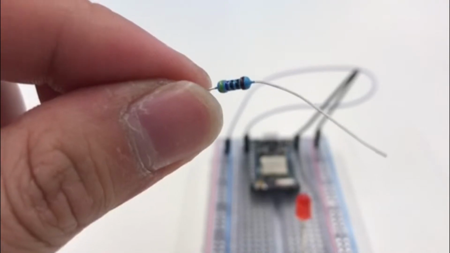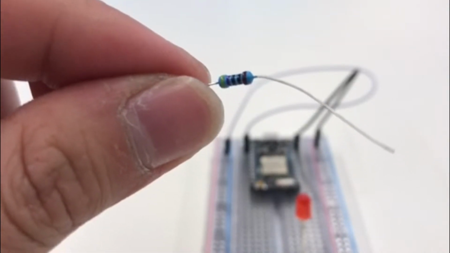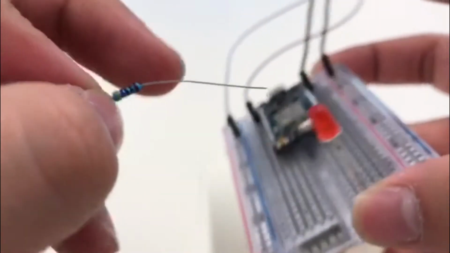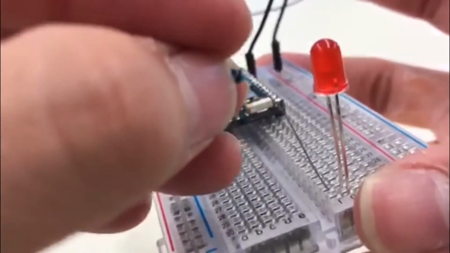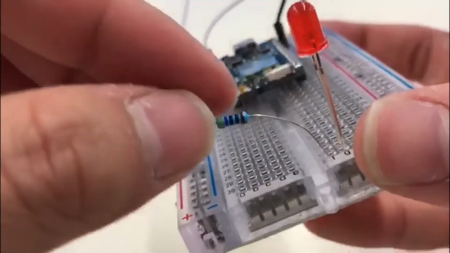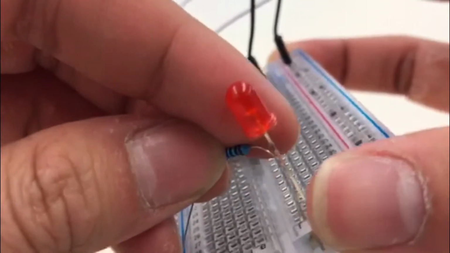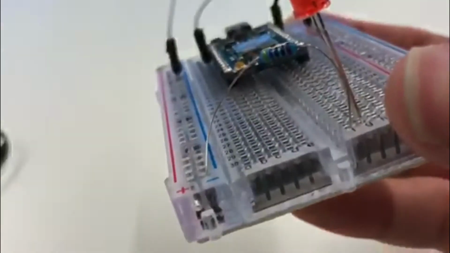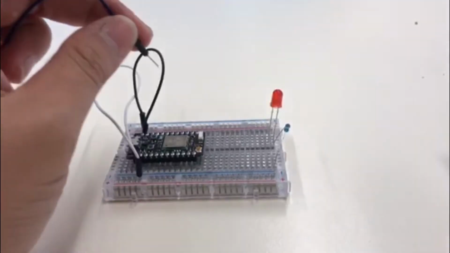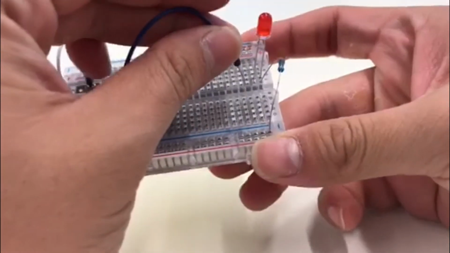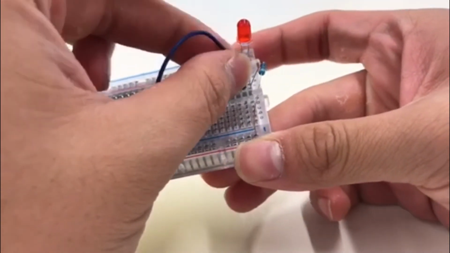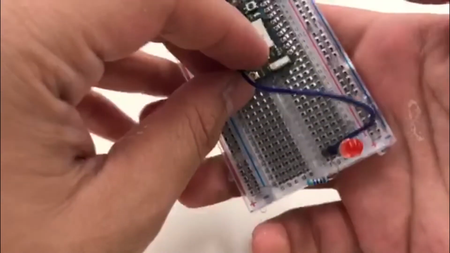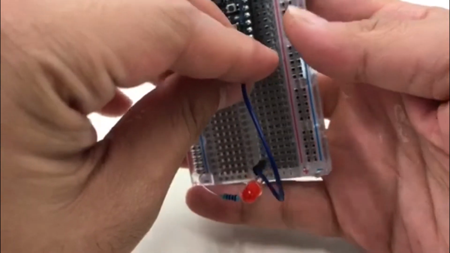Now we place the resistor. Normally we use 220 ohm resistor for 3.3 volt. Now use the resistor to connect the LED short lead towards the ground. Next, we connect the LED's long lead into a pin of your choice. This will be the output pin. I personally chose D0.